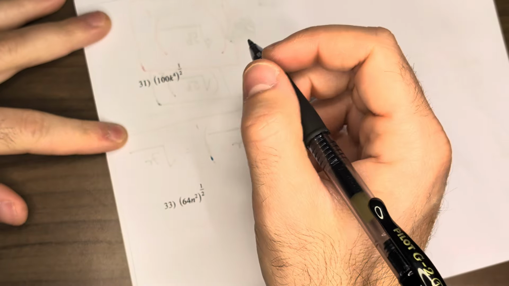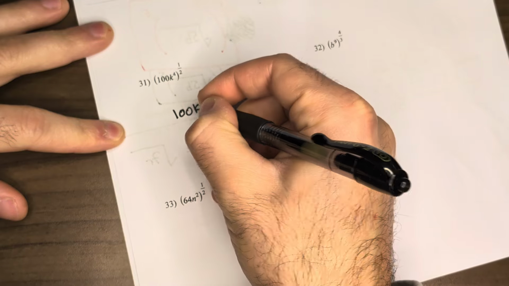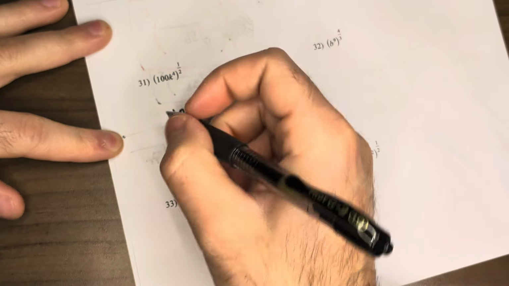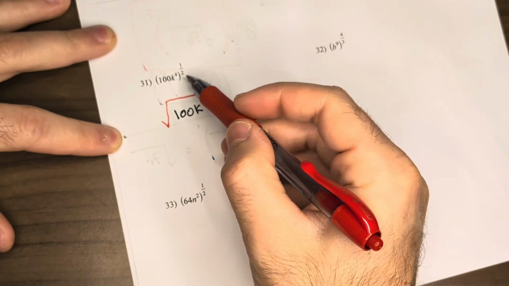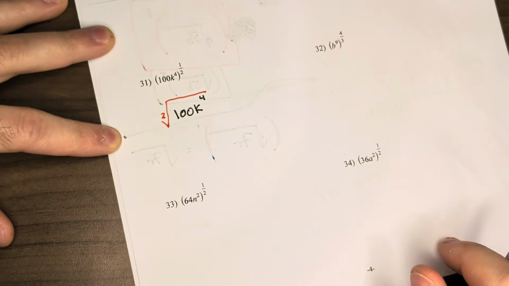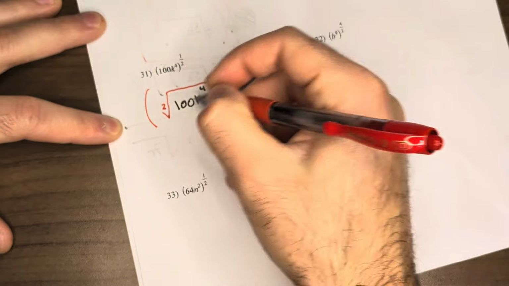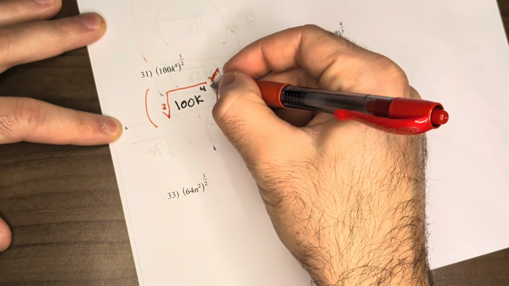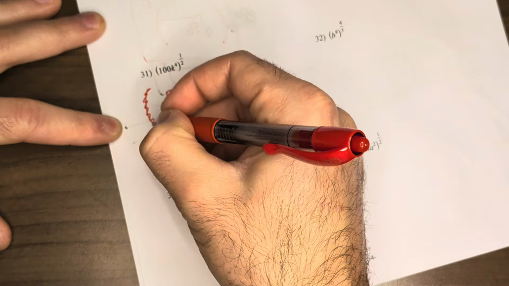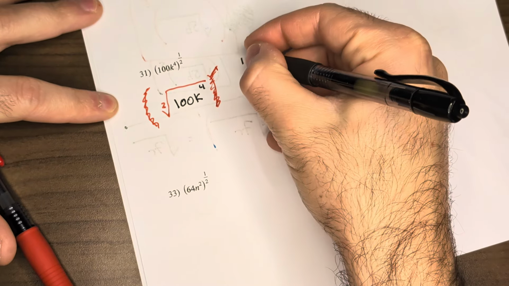That is going to be 100k to the power 4. And we're going to write the radical. And the type of radical is the second root. And that's similar. And that's basically it, and to the power 1. Which means we don't even need this power 1. The power 1 doesn't change anything. So we're just going to break the 100 down.